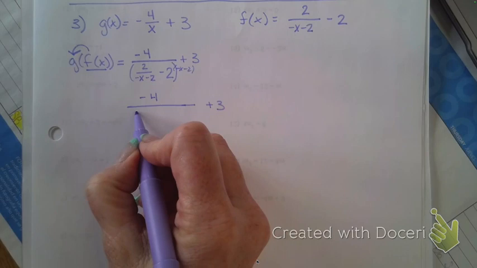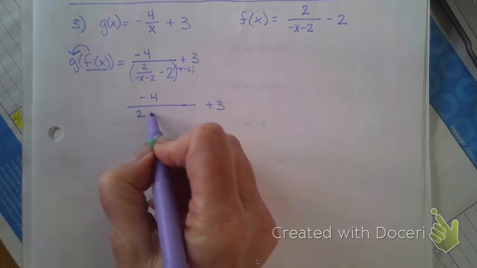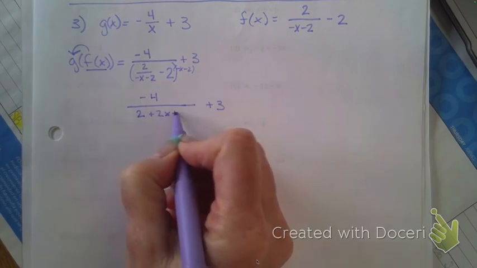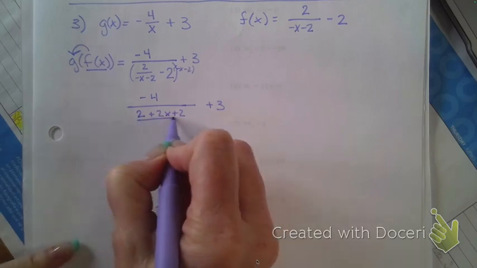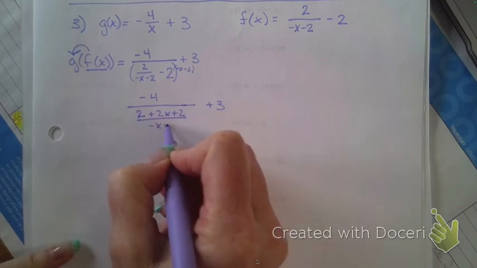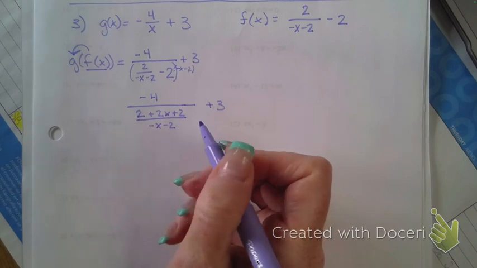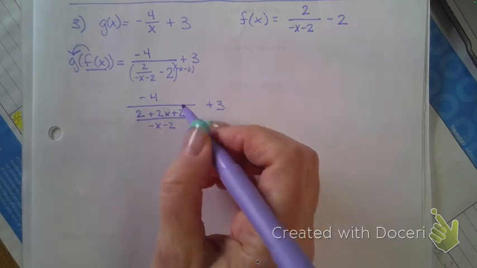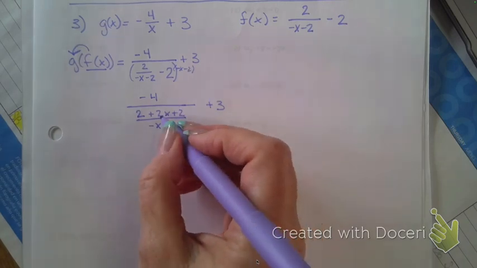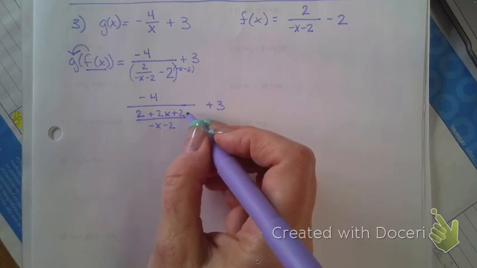So that would be 2 plus 2x plus 2 all over negative x minus 2. Just distributing, right? So that'd be 2x plus 4.